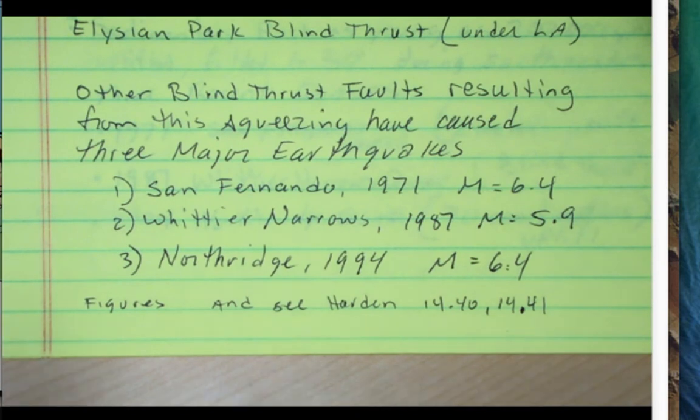And so the first one, it was in 1971. That was magnitude 6.4. Caused quite a bit of damage. Freeways came down. Hospital buildings were damaged. So in fact, after that earthquake, a law was passed. When I talk about earthquakes, I'll talk about this law. It's called the Alquist-Priolo Law.